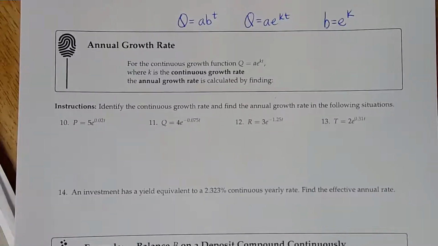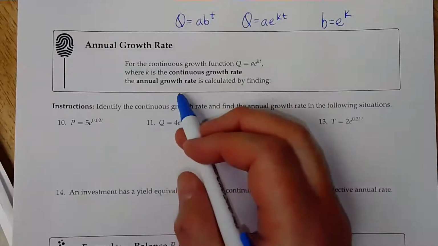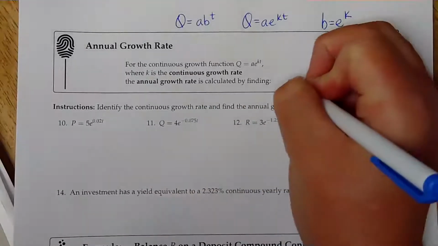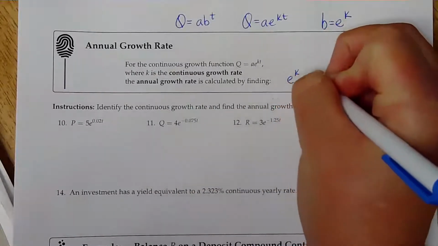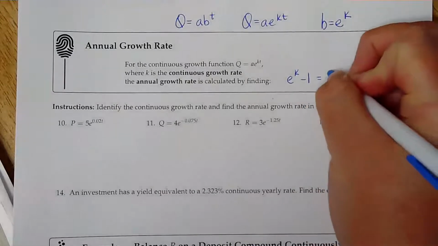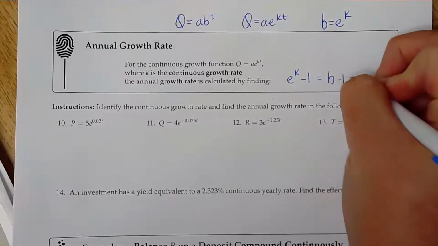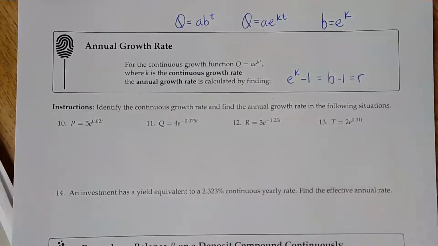so how much maybe our deposit has grown or the population has grown or how much something has decayed when it had a continuous change rate, to get to our annual growth rate, we're going to take e^k and subtract 1, which is really the same as saying b minus 1, which is equal to r, which is that thing that we were finding back in section 4.1. Okay, so these ideas all kind of loop together here. What we're going to look at in numbers 10 through 13 is we're going to identify that continuous growth rate k, and then we'll find the annual growth rate and kind of see how those compare.